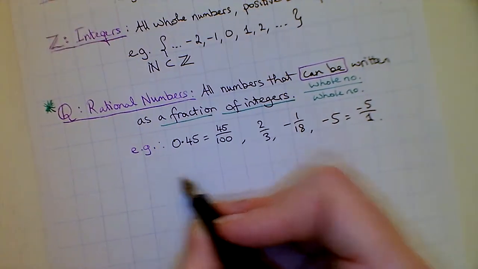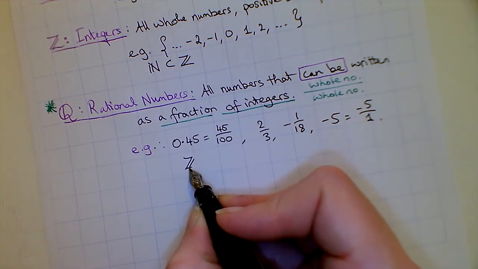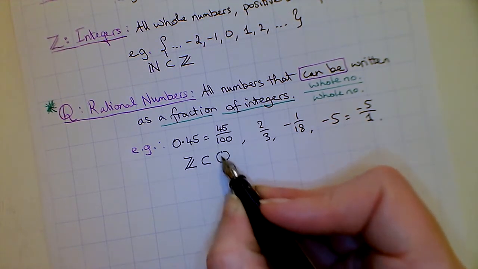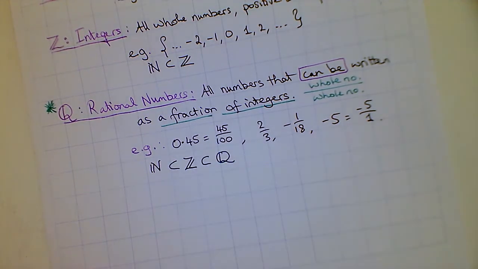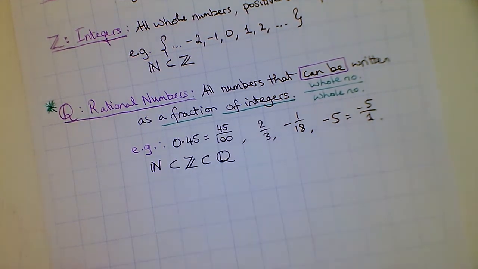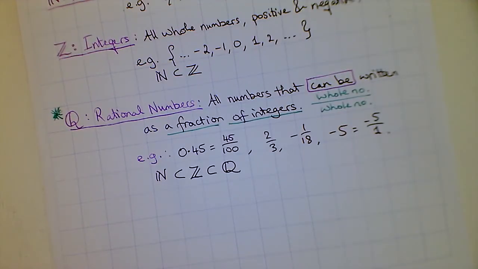So what you can see there is that every integer is also a rational number, which means, of course, every natural number is also a rational number.